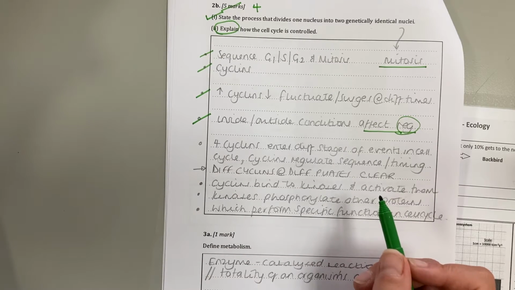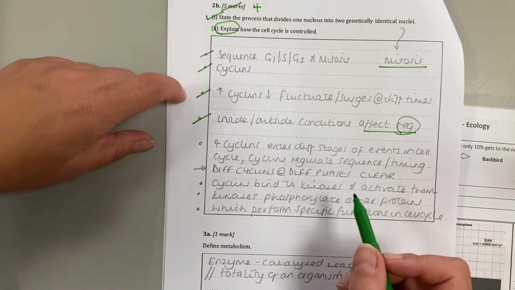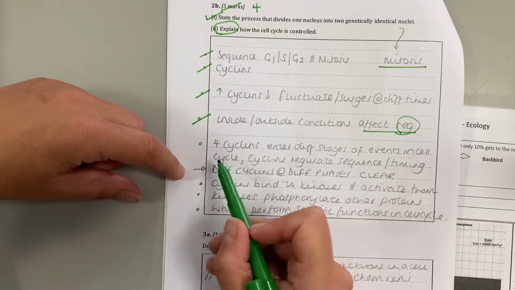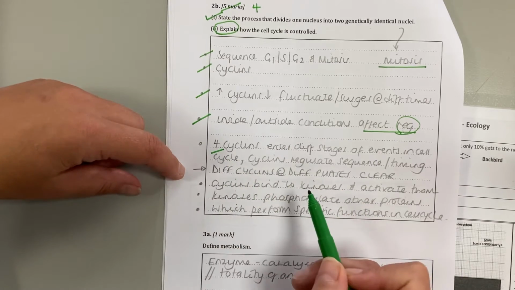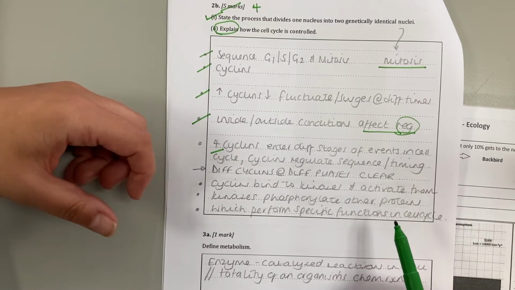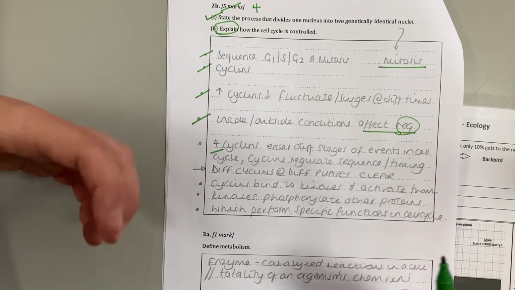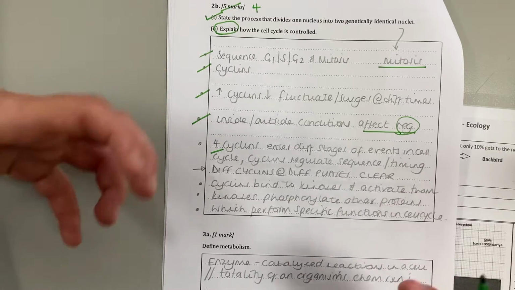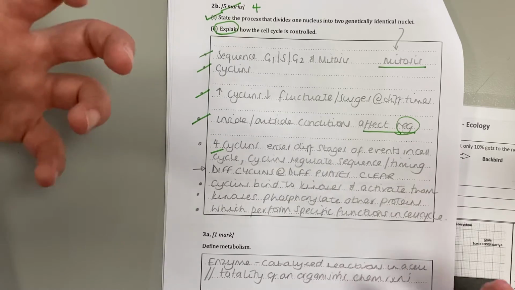We can go into more detail with relation to our cyclins and say, okay, well, we have 4 different cyclins, or we have different cyclins, and these are required at different stages of, or different events in the cell cycle.